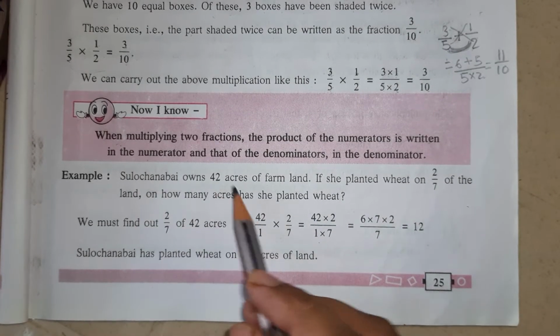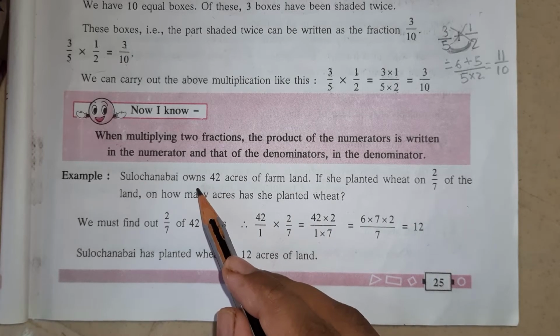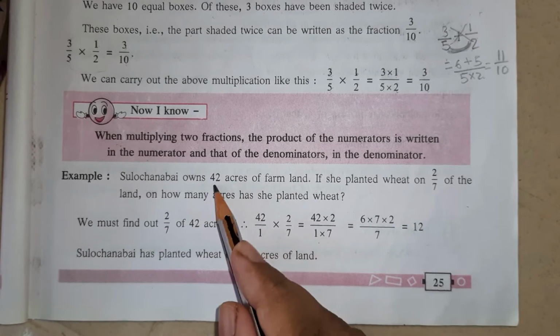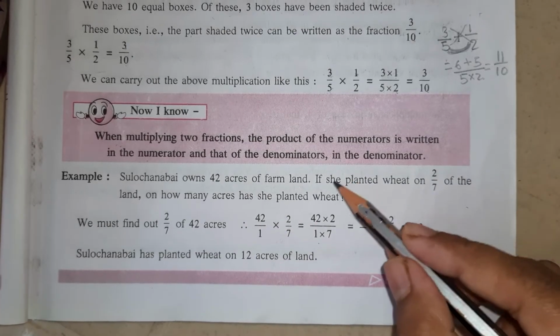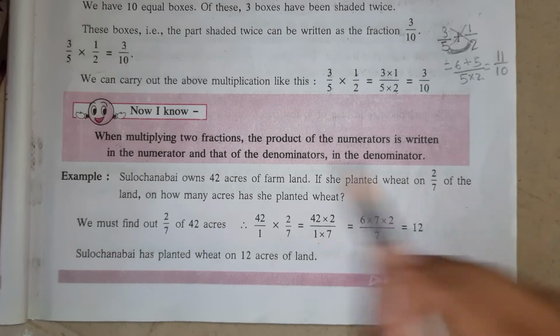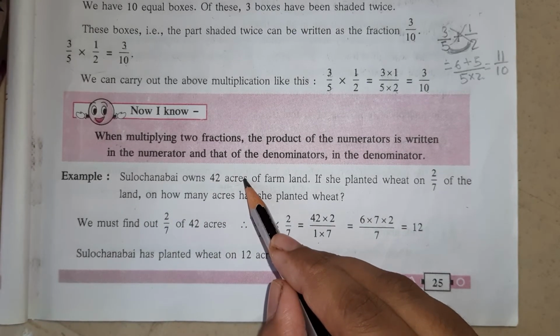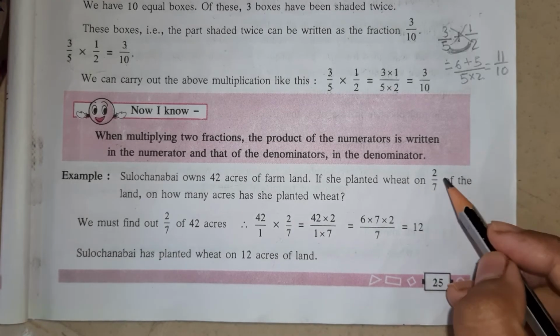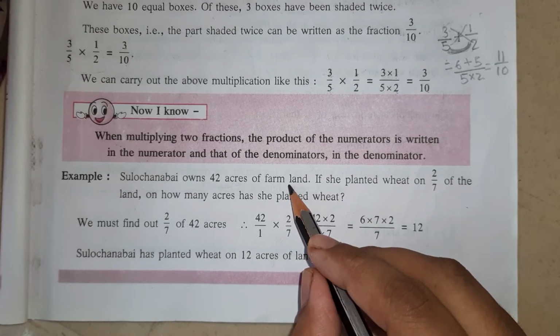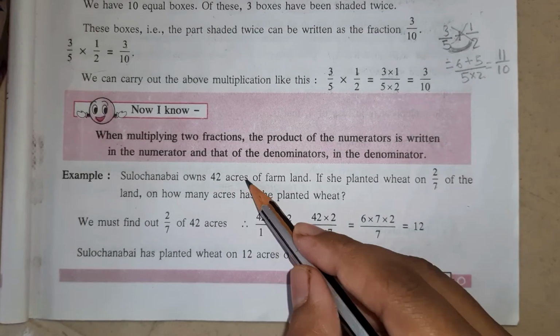Now one word problem is given to us. Sulochana Bai owns 42 acres of farmland. Own means उनका खुद का farm है 42 acres का. If she planted wheat on 2 upon 7 of the land, okay, on this total land she planted wheat, and on how much land? 2 upon 7 part of this land.